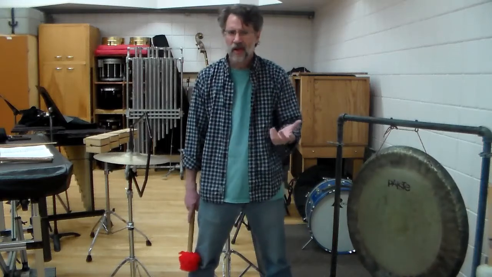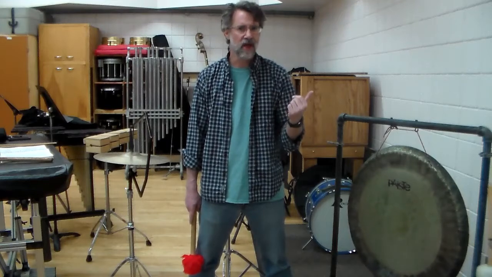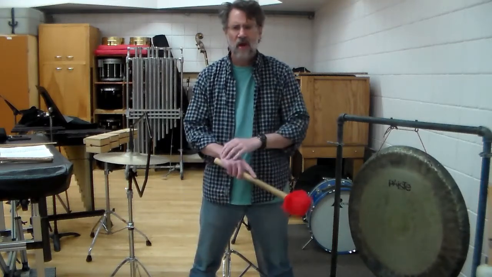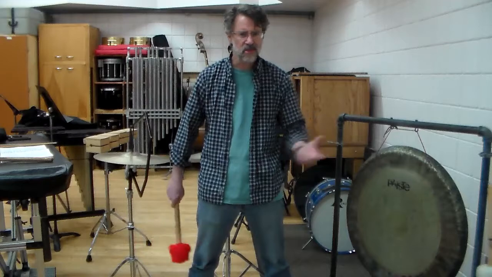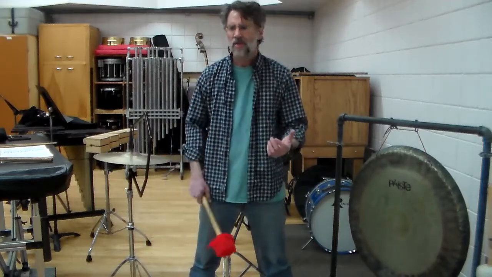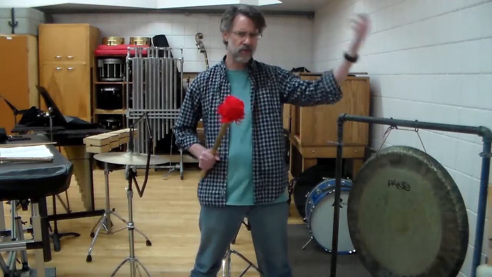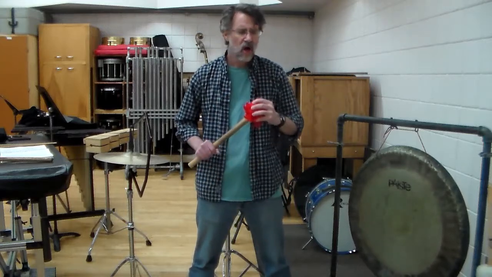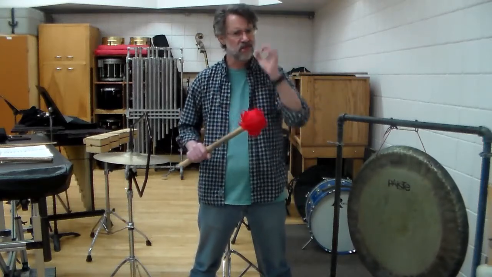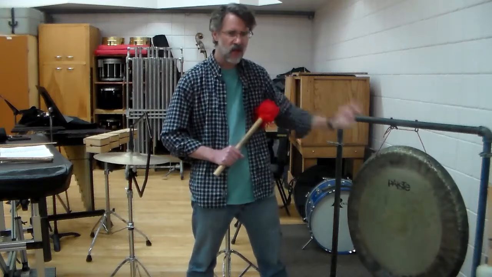I can't think of a band piece off the top of my head that calls for that. I'm sure there are some. There are plenty of percussion ensemble pieces that call for tuned gongs. There are a lot of other pieces, chamber pieces, that call for tuned gongs. There are orchestra pieces that call for tuned gongs. But most of the time, when they say gong, they really mean tam-tam, right?